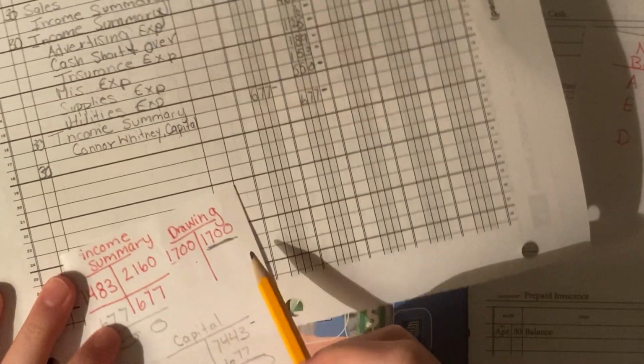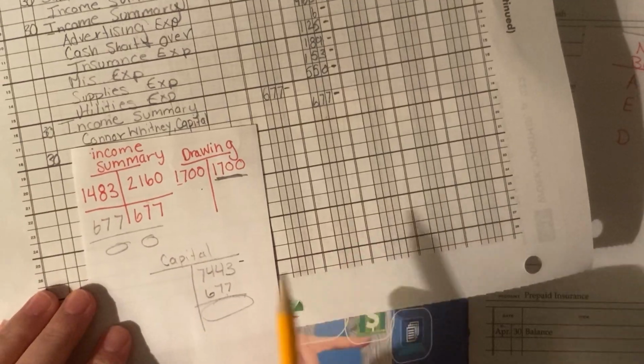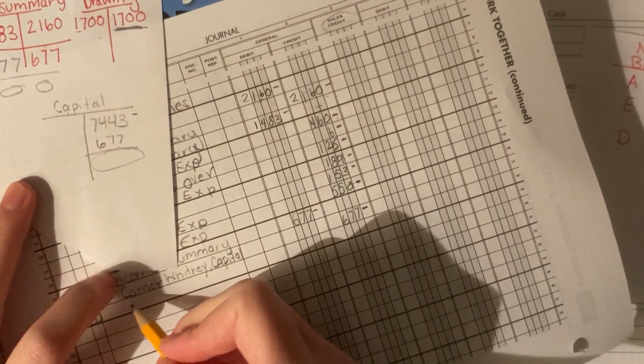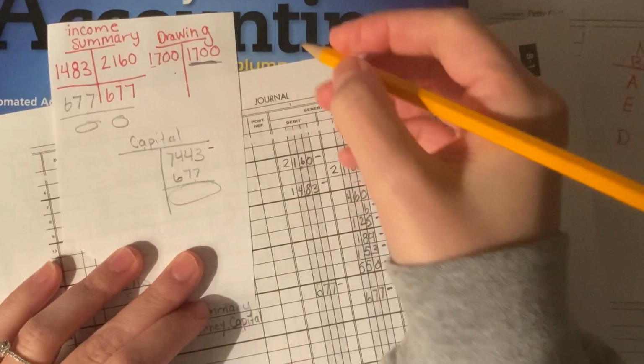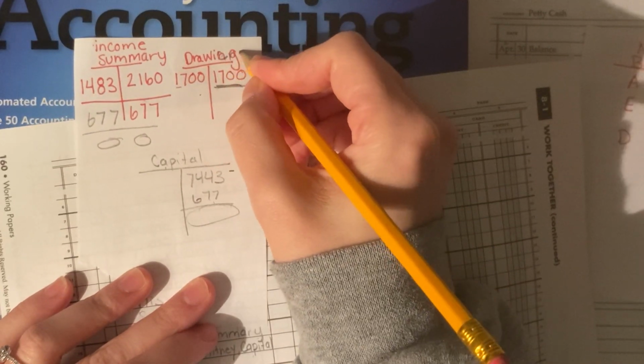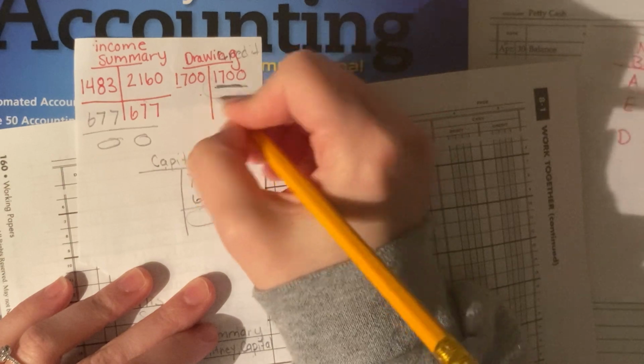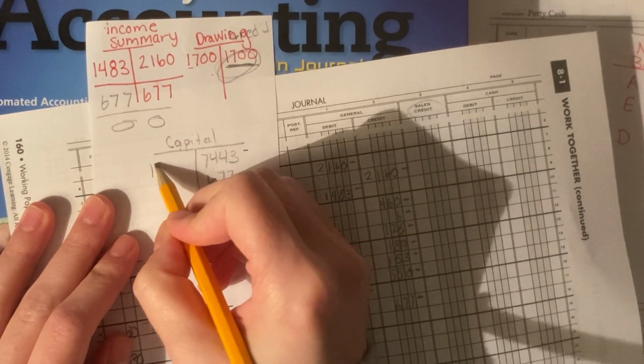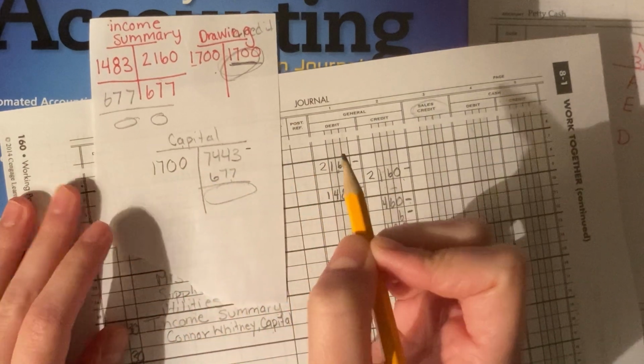So what account is it closed to? It's closed to capital. If closing the drawing is going to be a credit, then I'm going to have to debit the capital account.